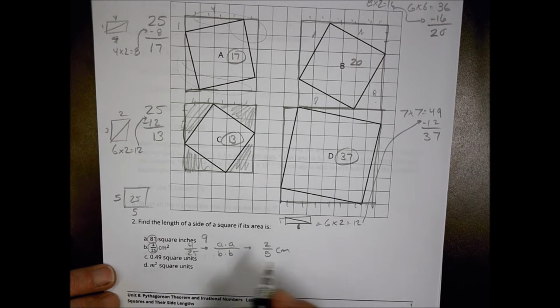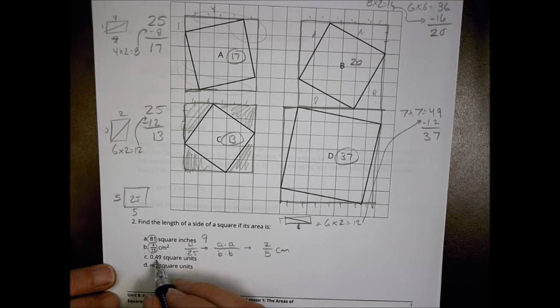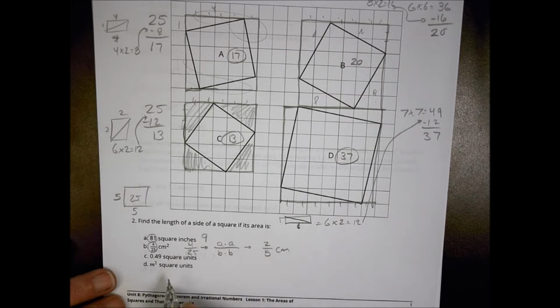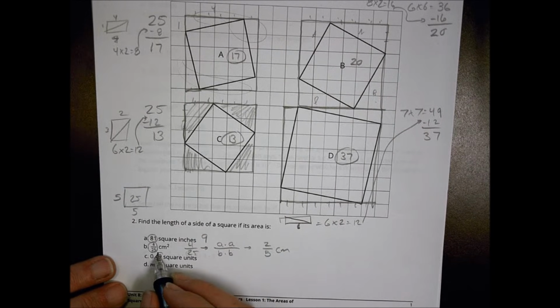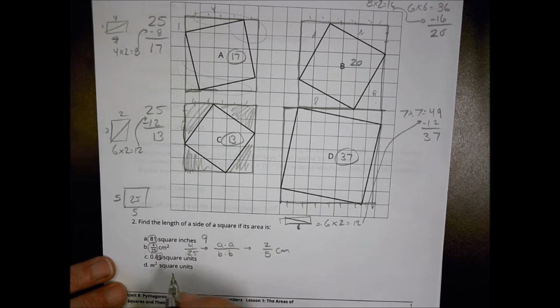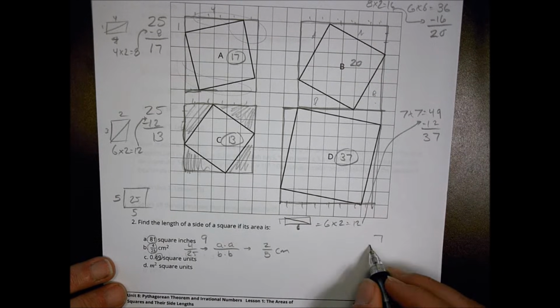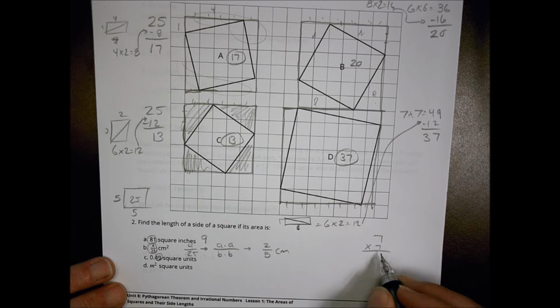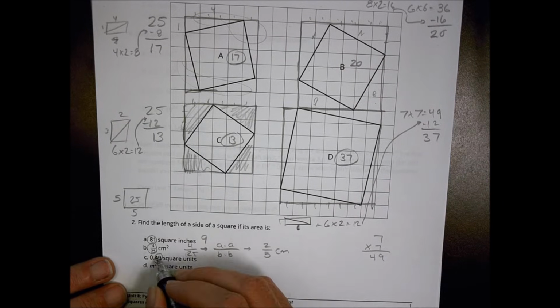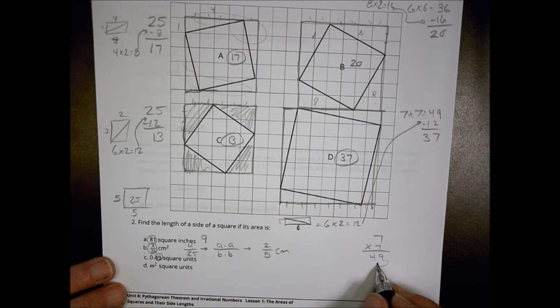On this next one, 0.49. When you're working with decimals, they're a little bit tricky, okay? We can recognize that I know 7 times 7 gets me 49, right? So that's a for sure thing. I know it's going to be a 7, but let's see. If I did 7 times 7, that gets me 49, but I want 0.49, which means I want to move that decimal over 2 spots.